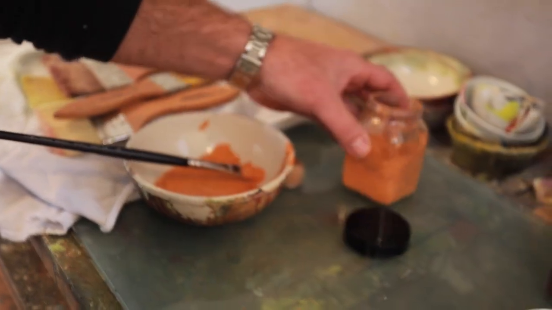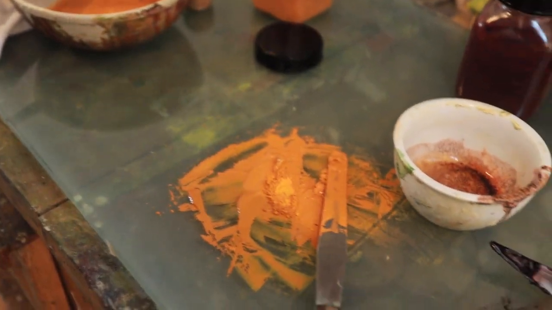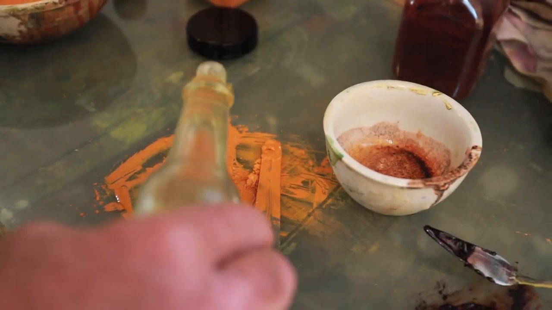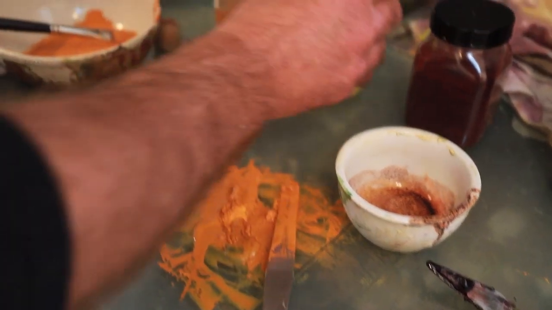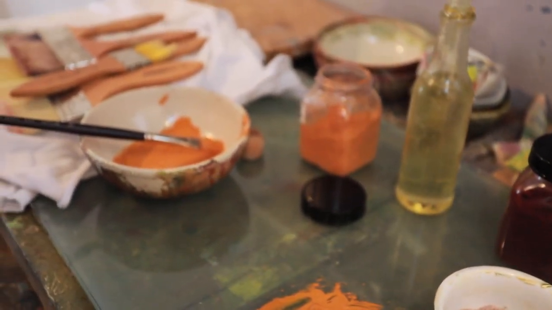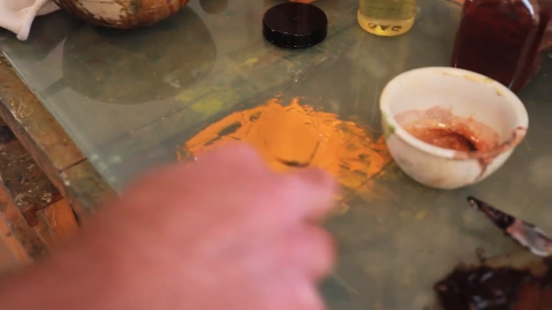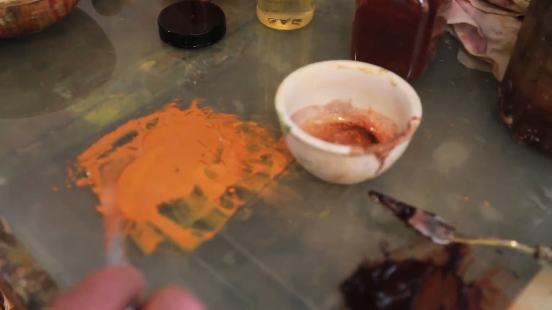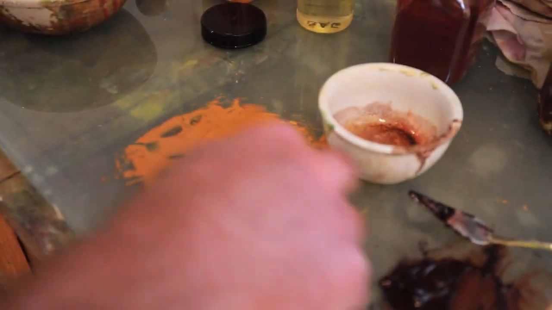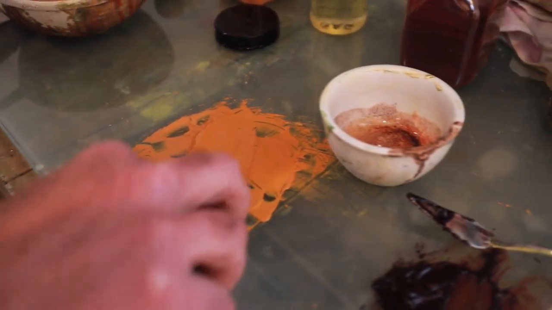So these are ground pigments that I get from Kremer out of New York, and I add a little safflower oil to them. This way it lets me control the opacity and the transparency of the color I'm working with. And it's just a matter of grinding the color with whatever medium you're going to work with. In this case, like I said, it's just safflower oil.